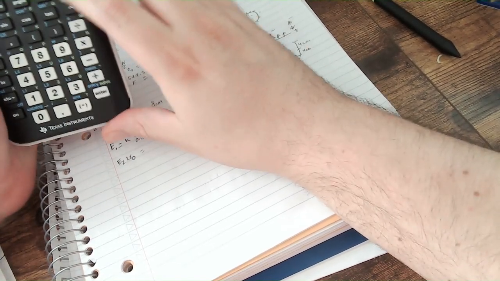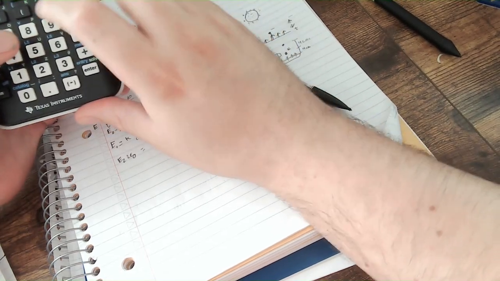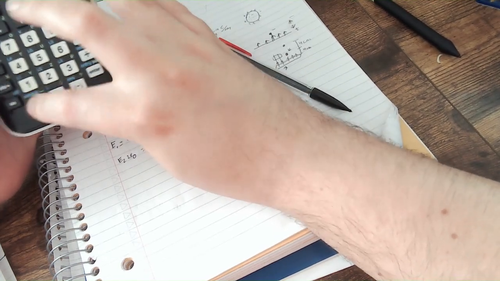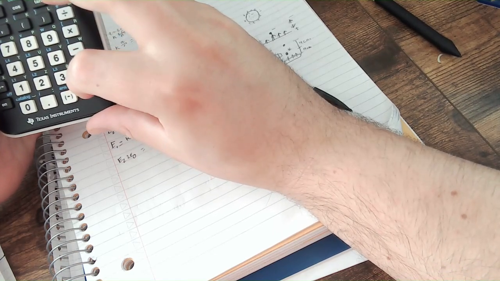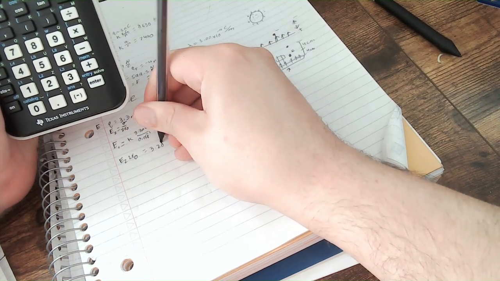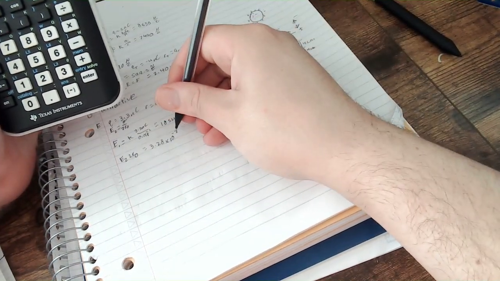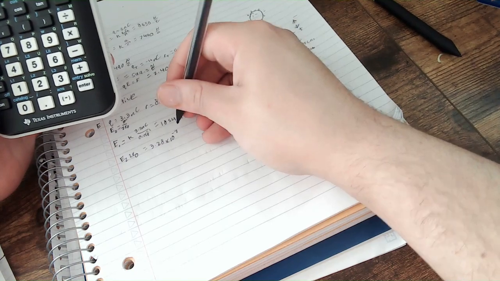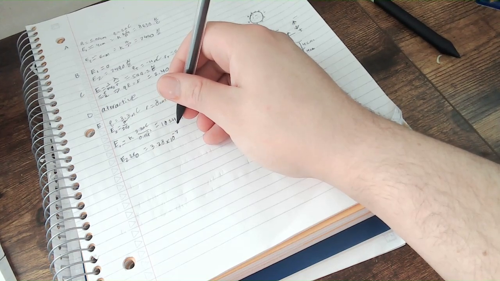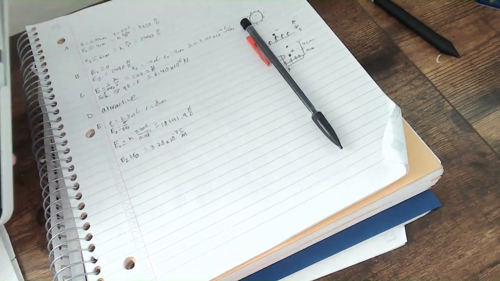But either way, times 2 times, it is 8.85 times 10 to the negative 12 equals 3.28 times 10 to the negative 7. Right? And that will be, I'm trying to think of the exact label for it. Coulombs per meter. That's it. Sorry, I just kind of blinked there.